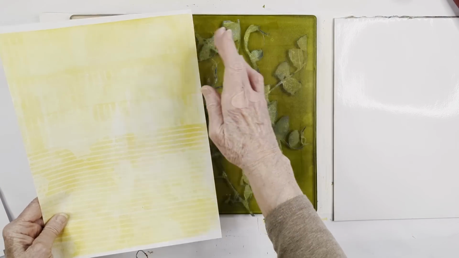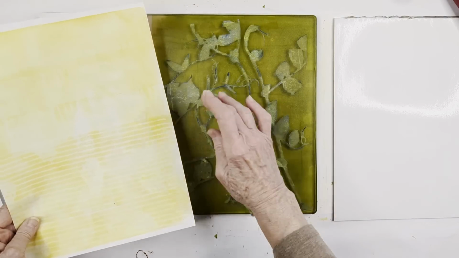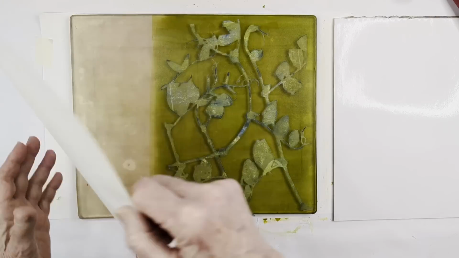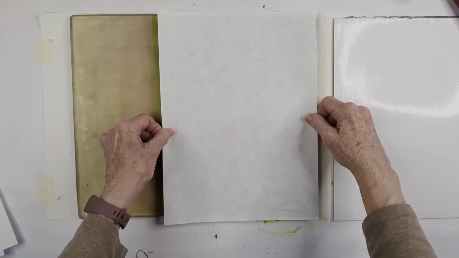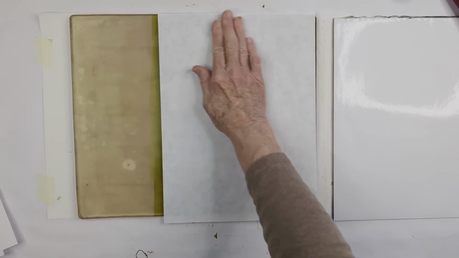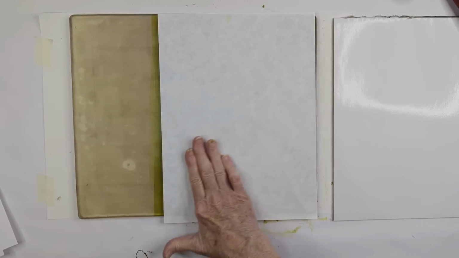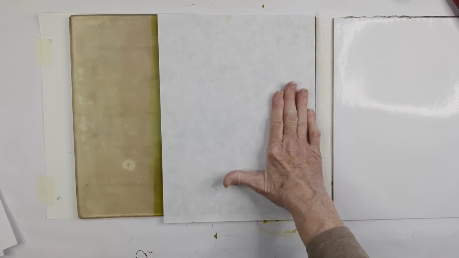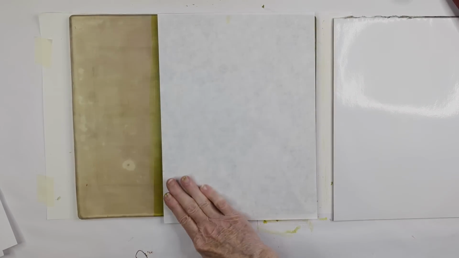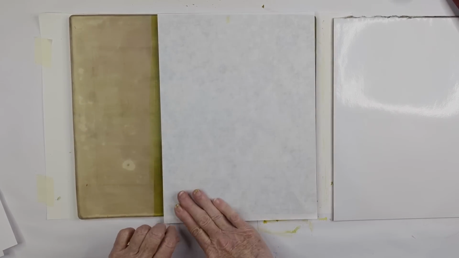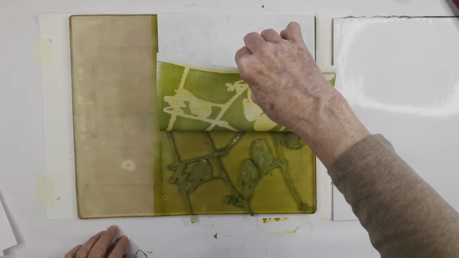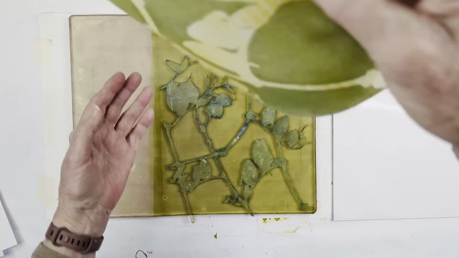So the green is going to transfer into the background, and I'll keep the yellow where the leaves currently are. And I have to do a little bit of rubbing and pressing here. Not a lot. The stencil is quite thin. It's made out of a material called Duralar, which is very, very tough and strong, but also thin, so it prints really well. There we go.